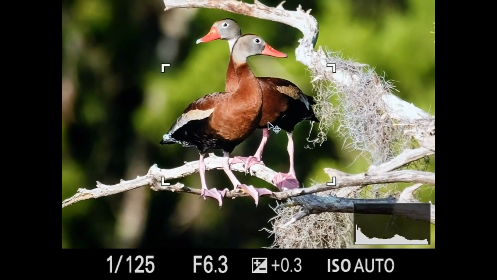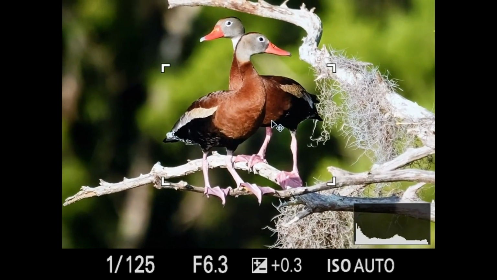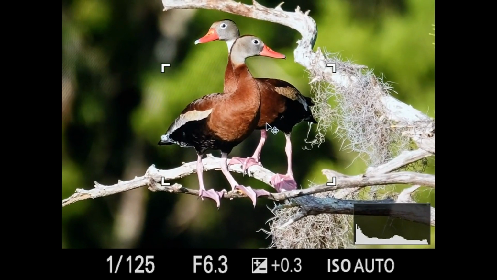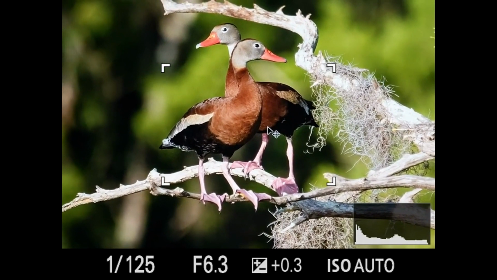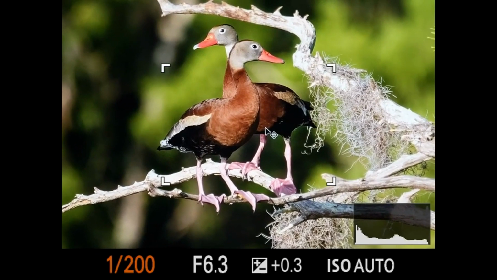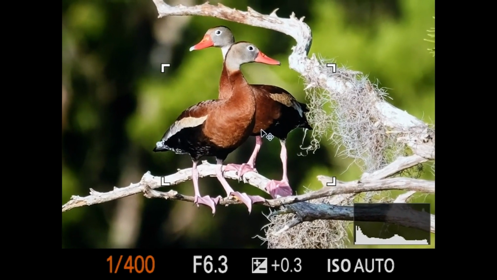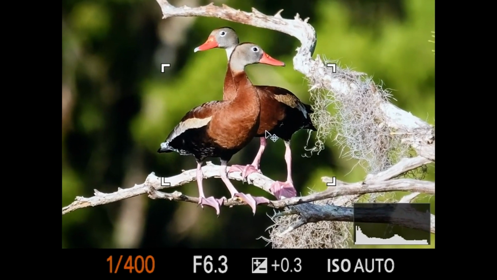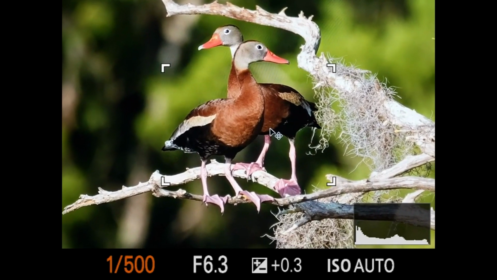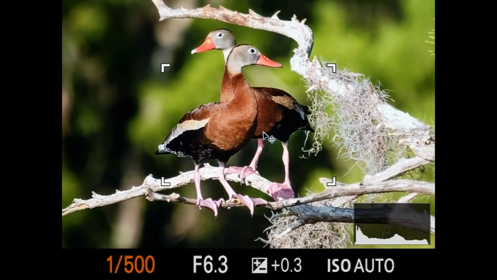Okay, so now let's say I think the birds are going to take flight. I just put my thumb onto the dial that changes shutter speed and I start to raise that shutter speed, and you'll notice, different from the previous example, see how the photo exposure is not changing? It's staying exactly the same.